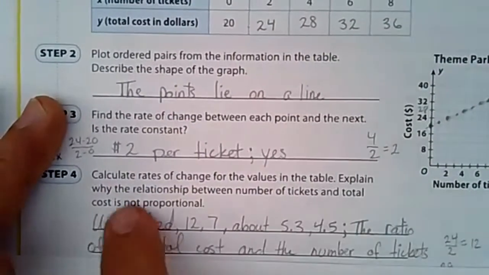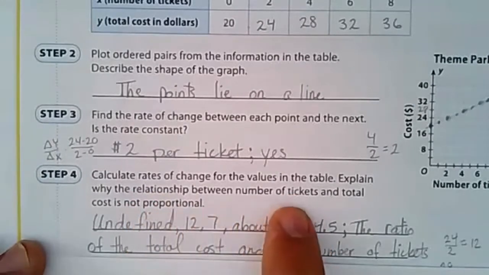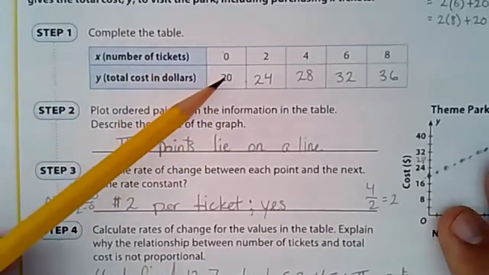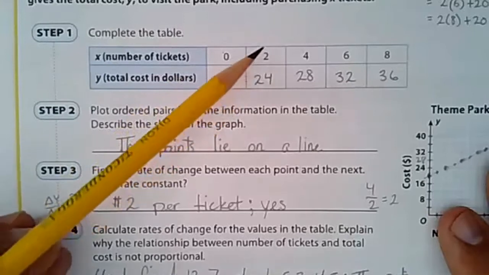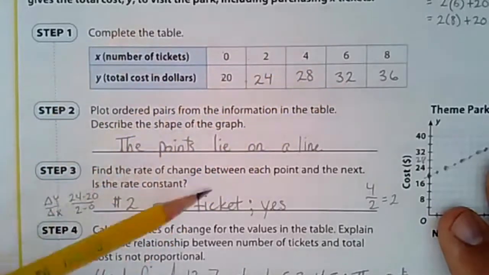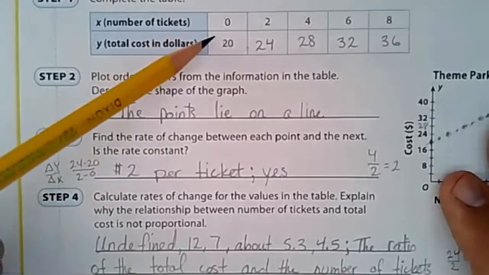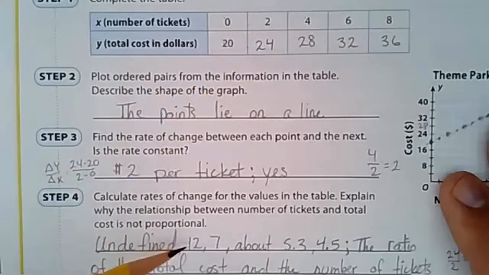So, if we calculate rates of change for the values in the table, explain why the relationship between the number of tickets and the total cost is not proportional. Well, a proportional relationship means I take y divided by x in every column and I get the same number. Well, 20 divided by 0, that's undefined. 24 divided by 2, that's 12. Right there, it's over. It's not a constant rate of change. It would have to be 12 and 12 and 12 all the way through.